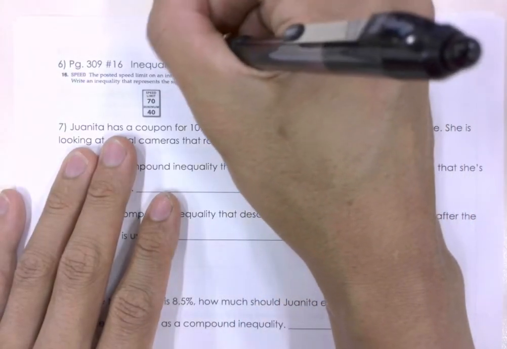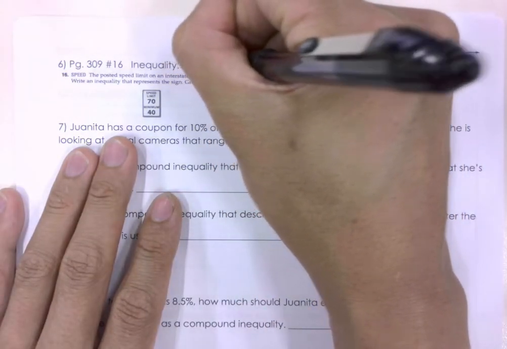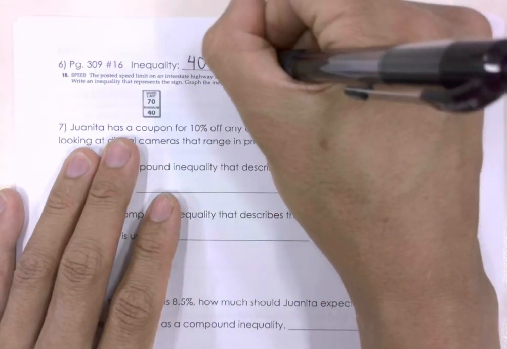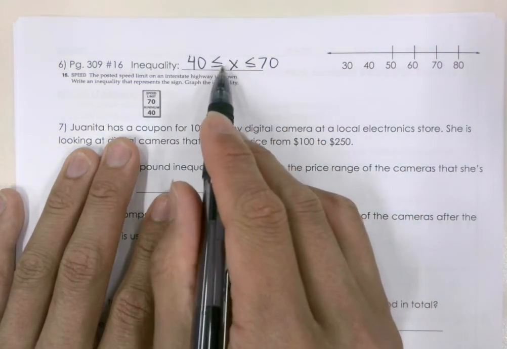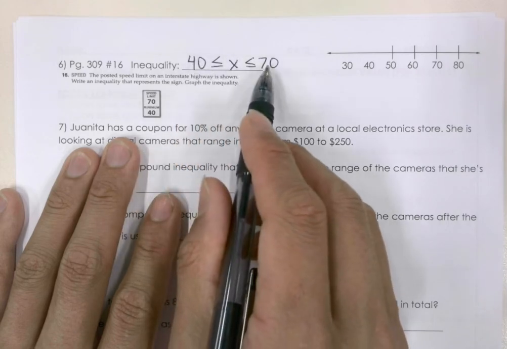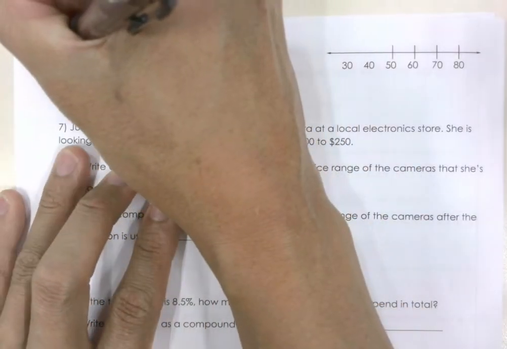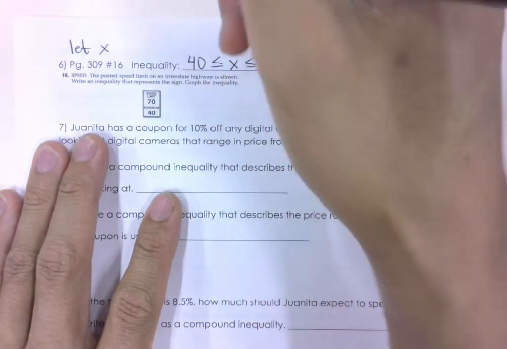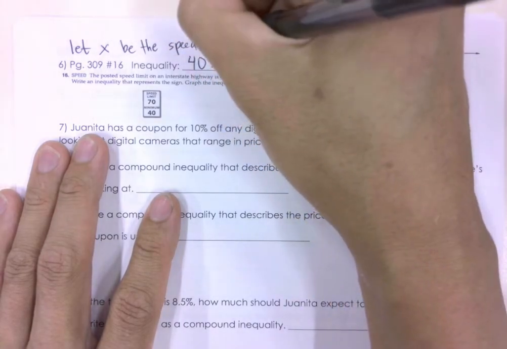So what is the inequality going to be? On the low end, we have 40 miles per hour. So that needs to be less than or equal to our current speed. And that's going to be less than or equal to 70, maximum speed. So as long as our current speed falls within 40 and 70 inclusive, then we are traveling within the speed limit. And of course, when we have a word problem, we want to start by defining our variable. So let's go ahead and do that. Let x be the speed of the car.